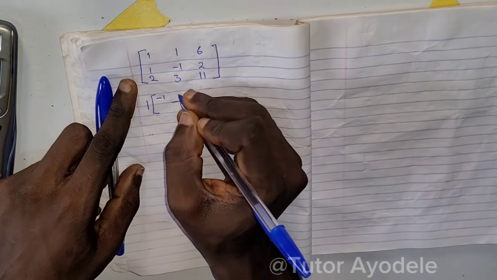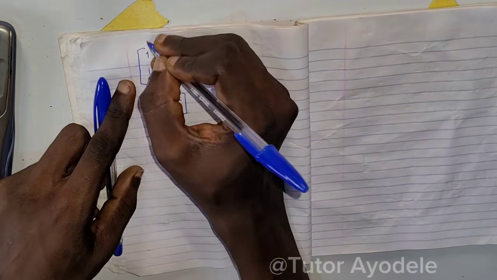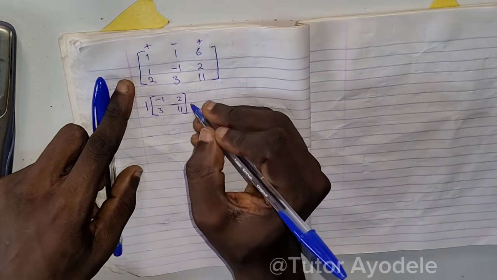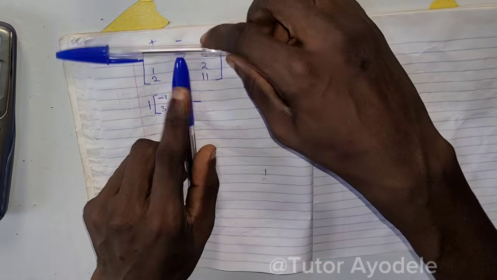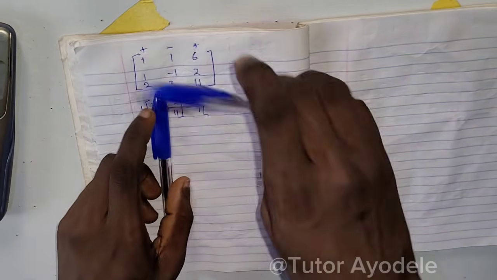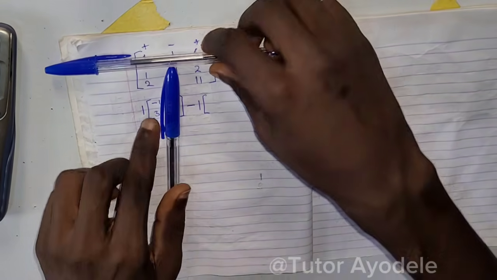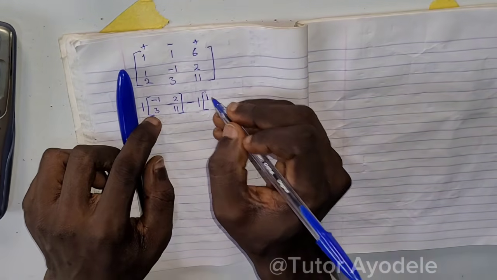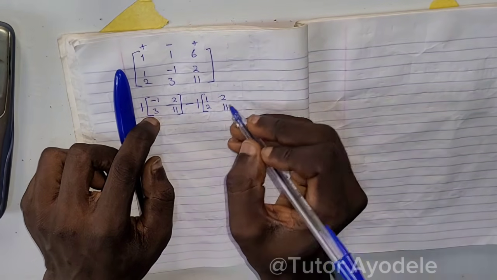Minus 1, 2, 3, 11. Plus, minus, plus. So I'll put minus here and here. This time around, it's not minus. So they still meet at 1. So I'll put 1 in bracket. When they meet at 1, I'm left with 1, 2, 2, 11.